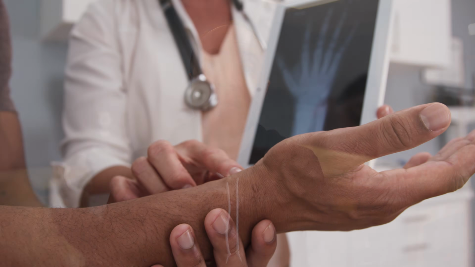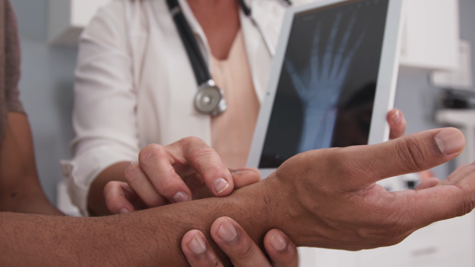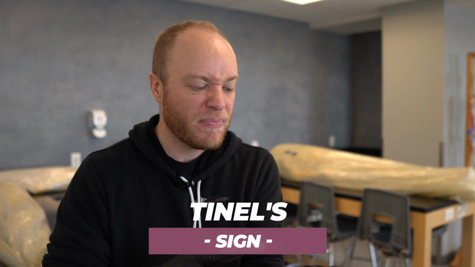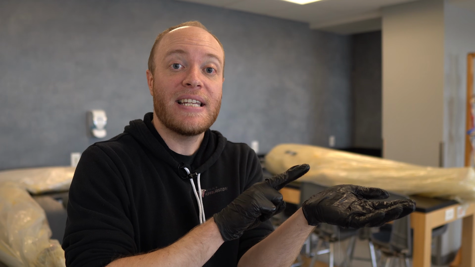So there are a couple tests that you can actually do to try and figure out if it's specifically carpal tunnel, or maybe it's pronator teres syndrome or something else. And the first one is called Tinel's sign. Tinel's sign is basically just tapping.